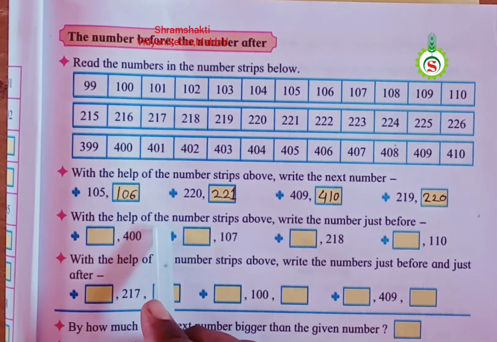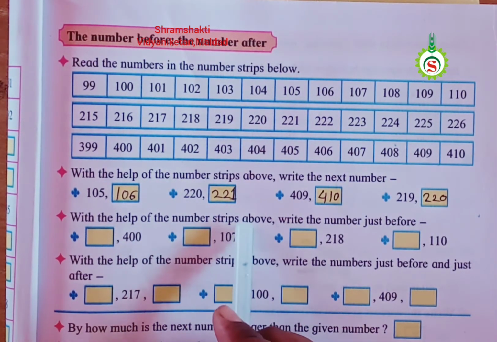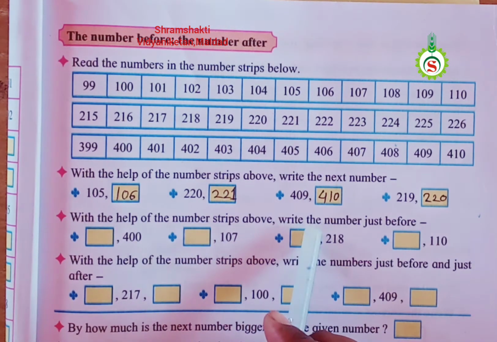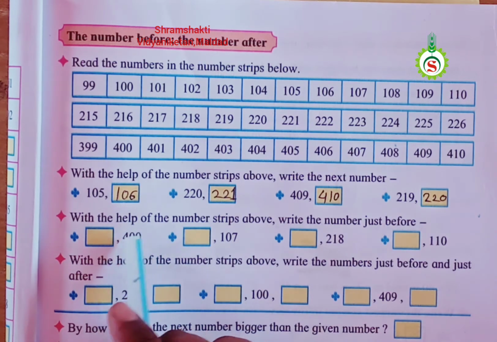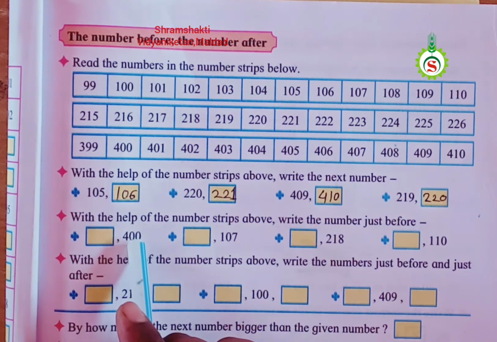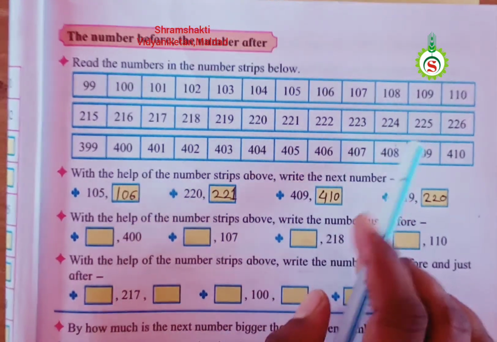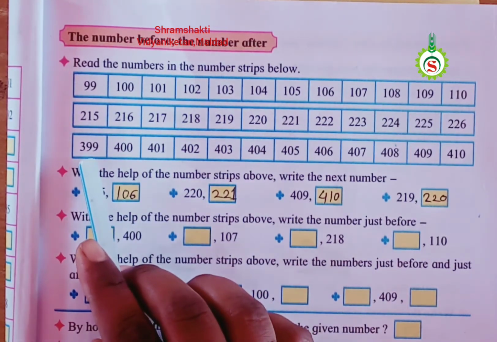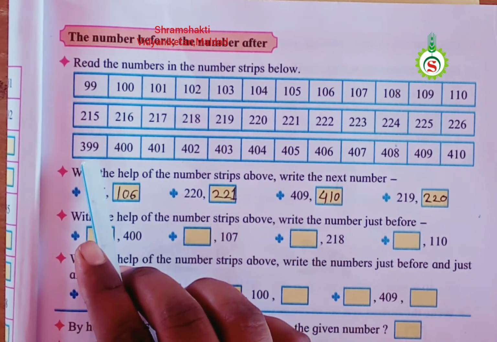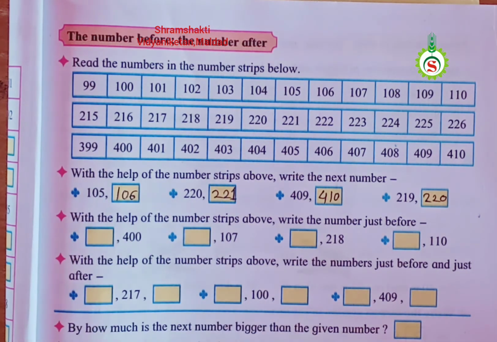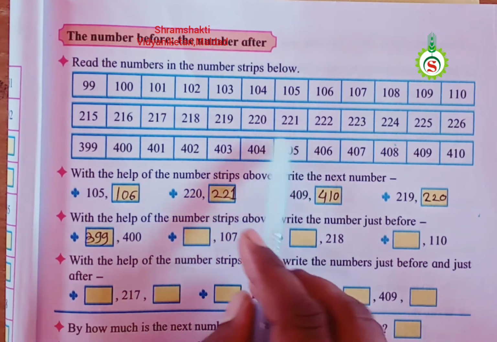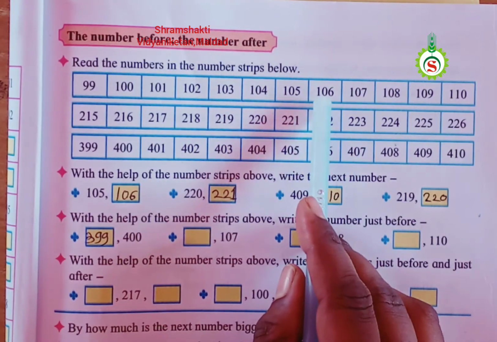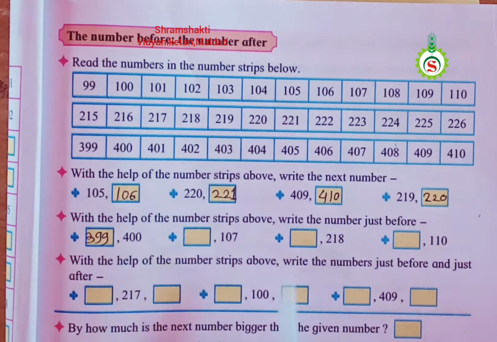See the next question. With the help of the number strips above, write the number just before. Just before means write down the before number. See the first example, 400. Which number is before 400? 399. Write down. See the next example, 107. Just before, 106. Write down.